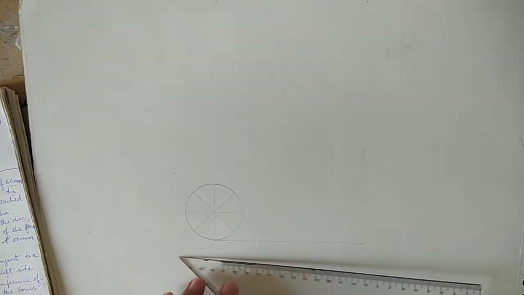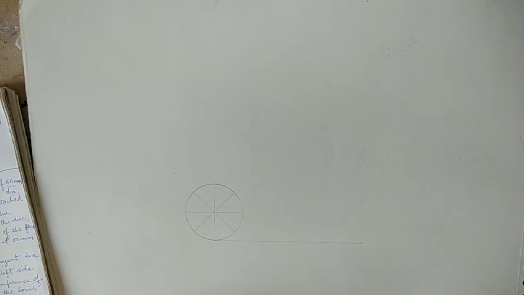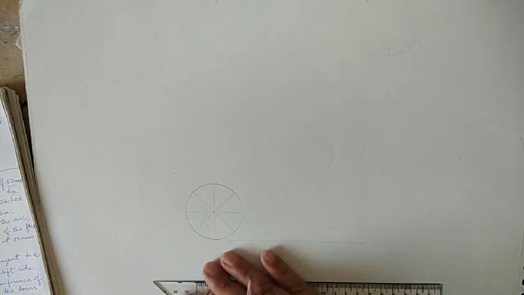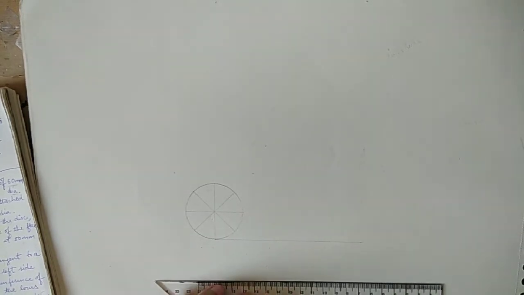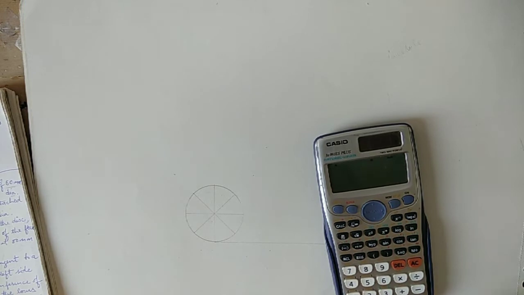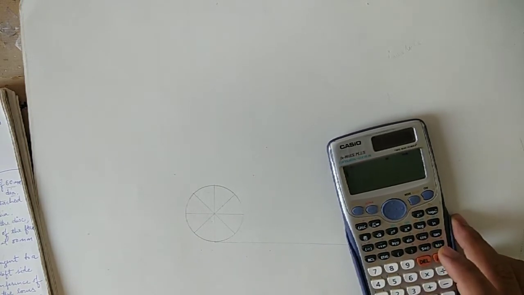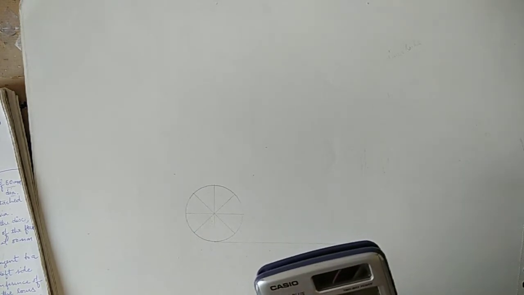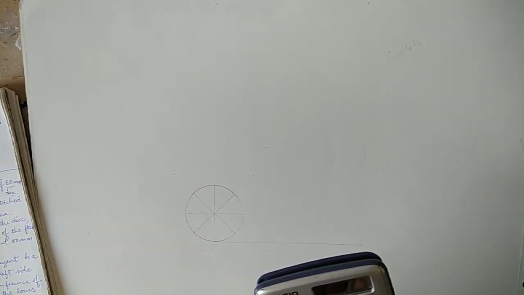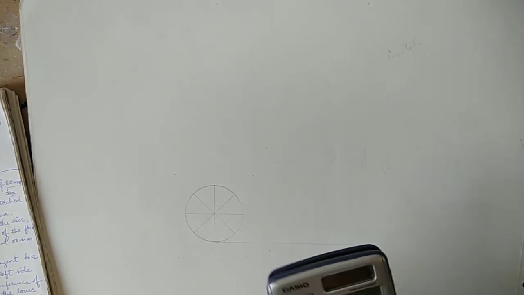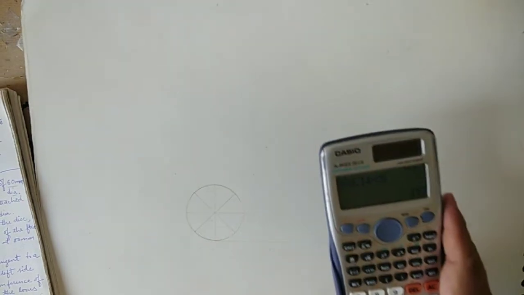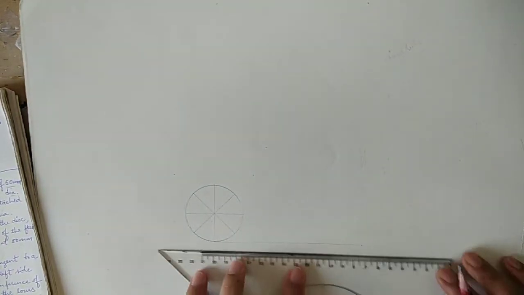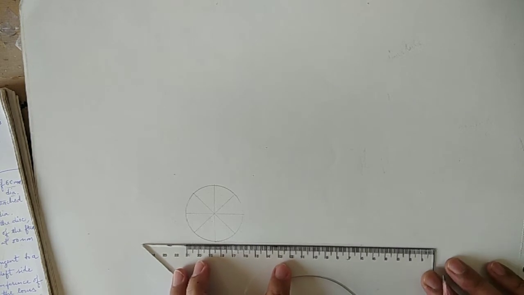After it, now just find out the circumference of the circle. So radius is 25. So the circumference of the circle is 157 mm. So we will mark 157 mm.